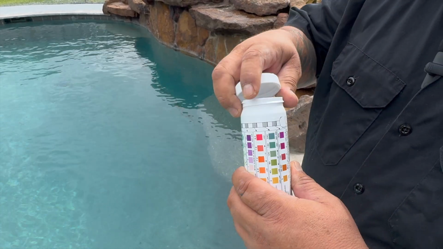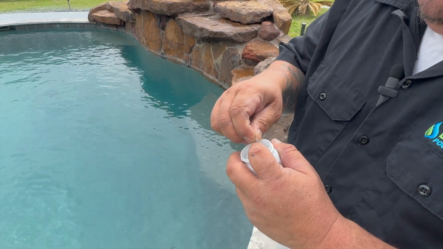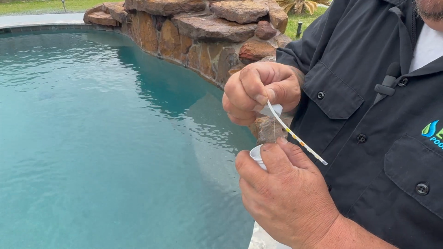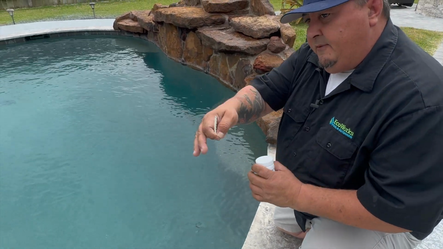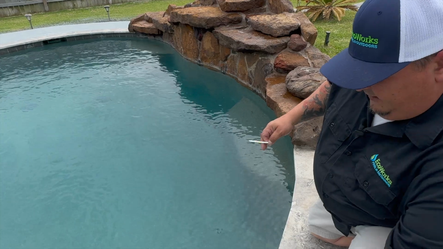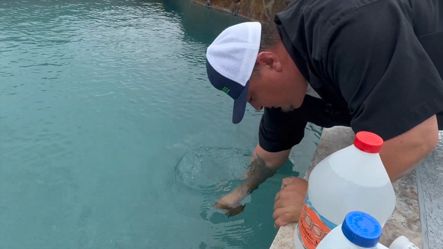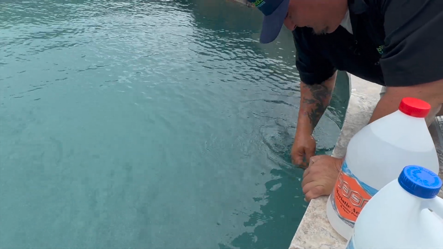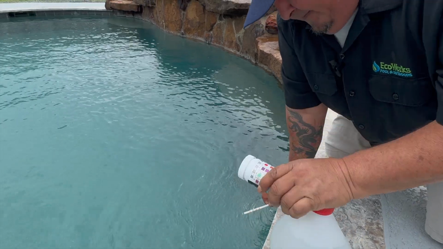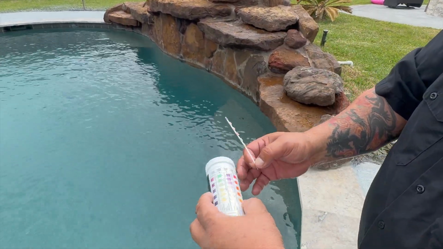The way we test it is by breaking out one of our test strips, testing away from a return jet, someplace that's fairly placid, going arms deep, elbows deep, swirling 3 times, and then doing our color comparison chart after about 15 seconds.